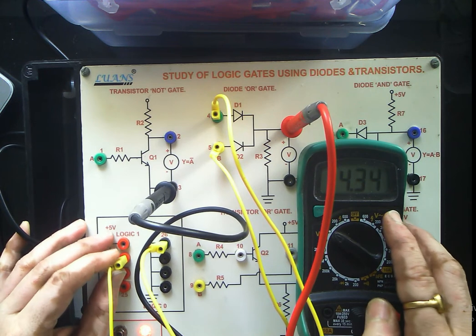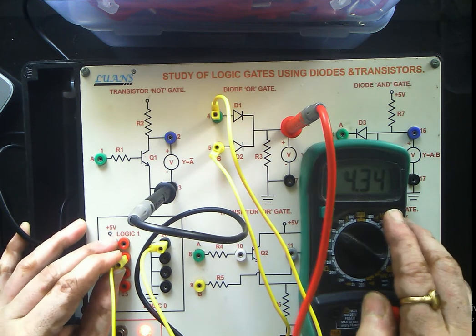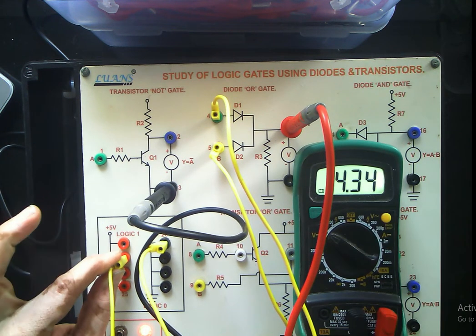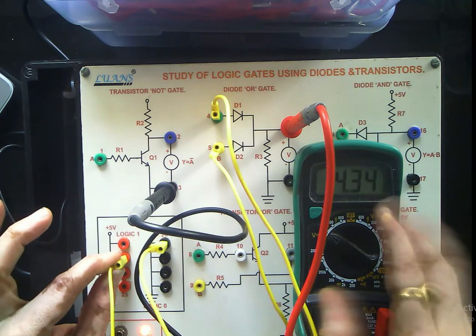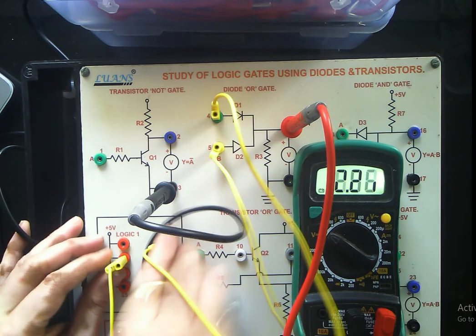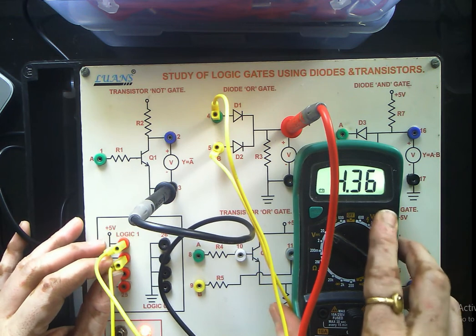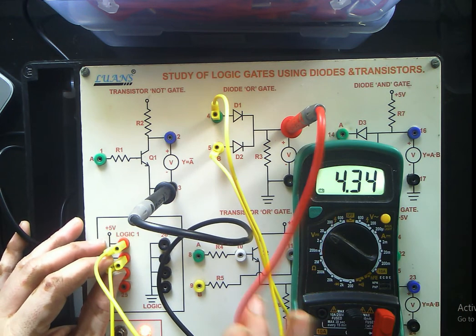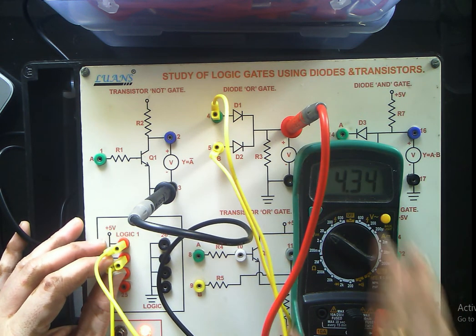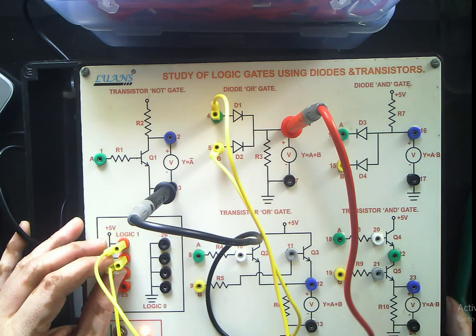You can see again that the output is high. Now I will take both the terminals high. You can see the output is high. That means the operation of an OR gate is verified.